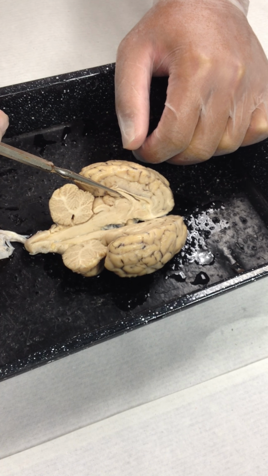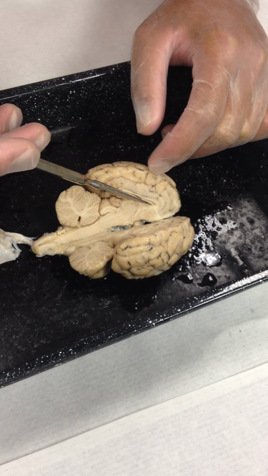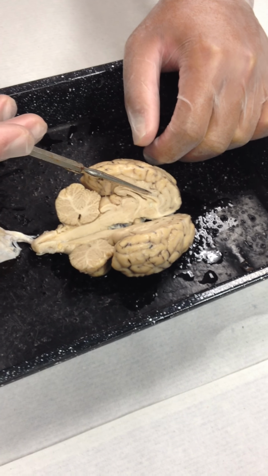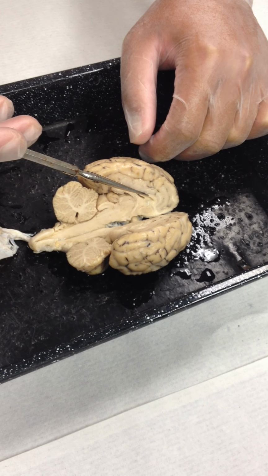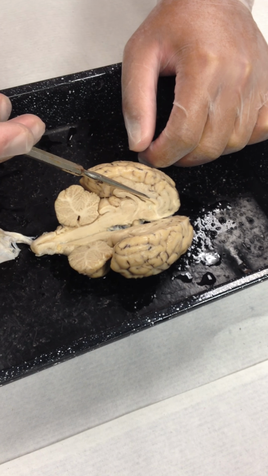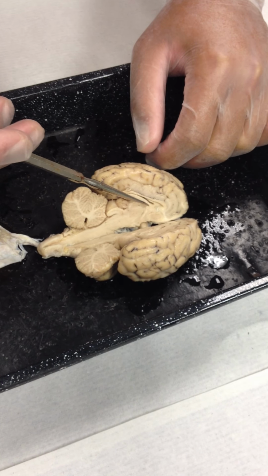You can see the fornix coming down. See, this shows it quite well, actually. Here's the corpus callosum. And then this white projection coming down here would be the fornix. And the lateral ventricle would be up inside there.